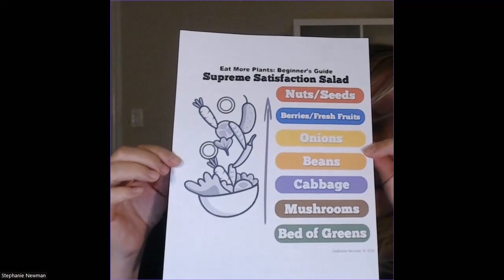So one thing you're going to get, so I'm going to talk about these a little bit in order, but you are going to get the beautiful graphic here. I'm showing you real quick. I know it's all backwards, but this is the Supreme Satisfaction Salad formula. And we're going to talk about all that as we get into the videos, but this is the formula. So print it out, take a picture of it, keep it on your phone, and it will serve you well.